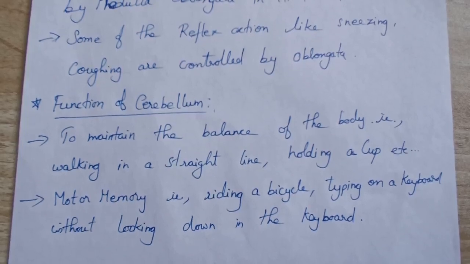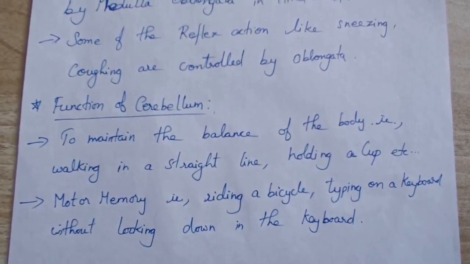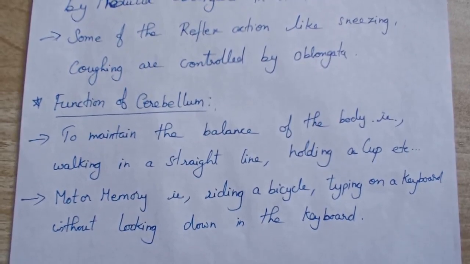Once you have learned, when you sit on the bicycle you automatically pedal and go, and if you want to brake, you do it without consciousness. It is an involuntary process.